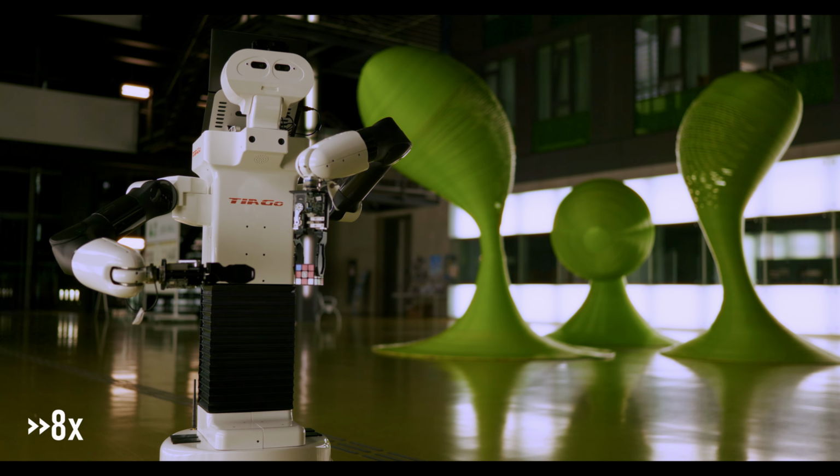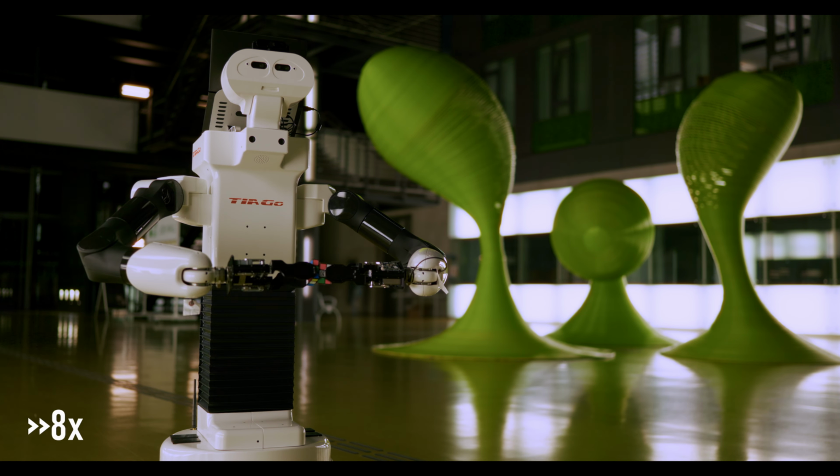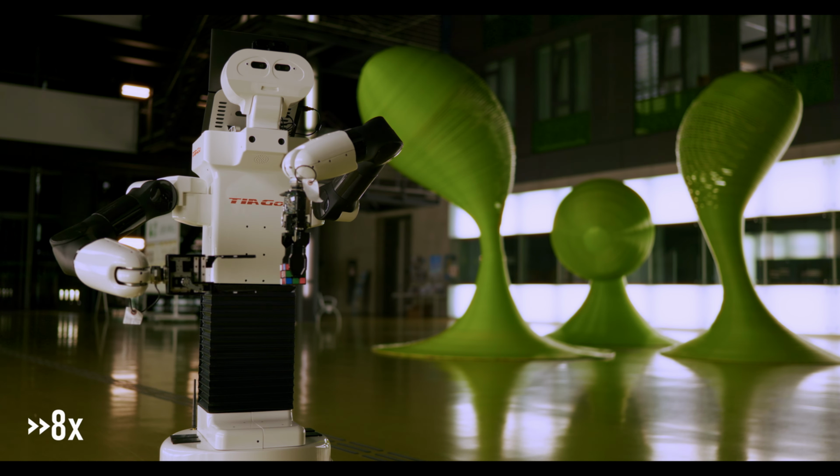Finally, after all the steps we've covered, TIAGo combines the moves from the solver algorithm to solve the cube. Here is the result.